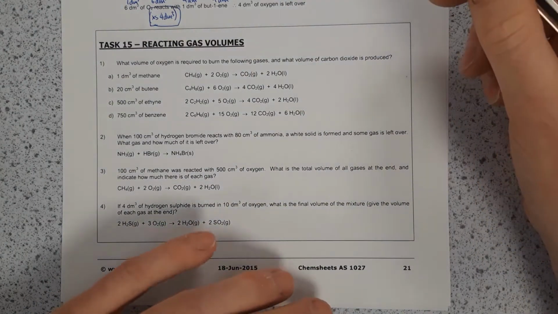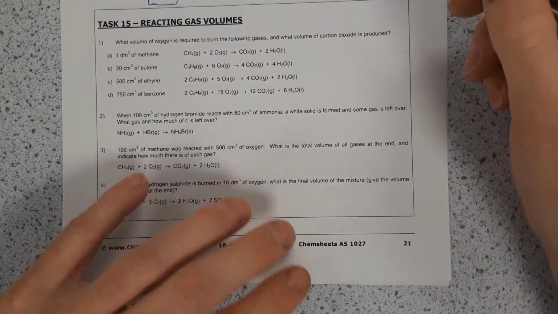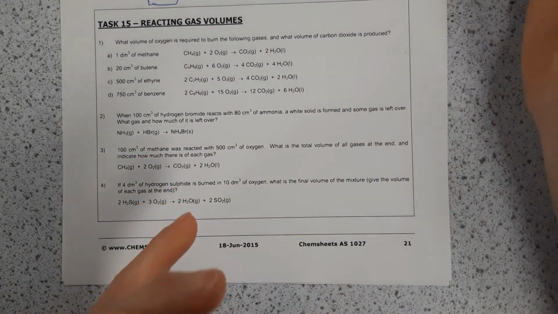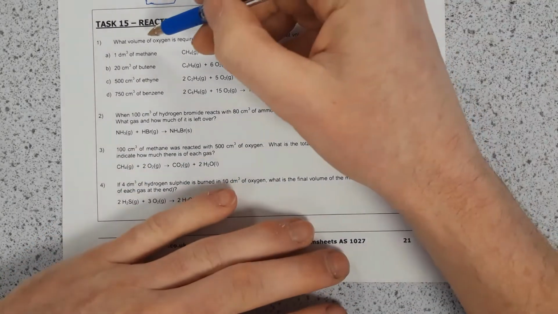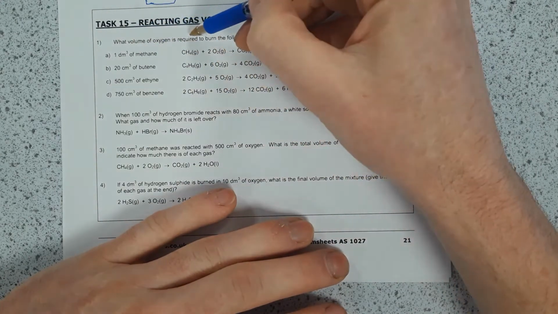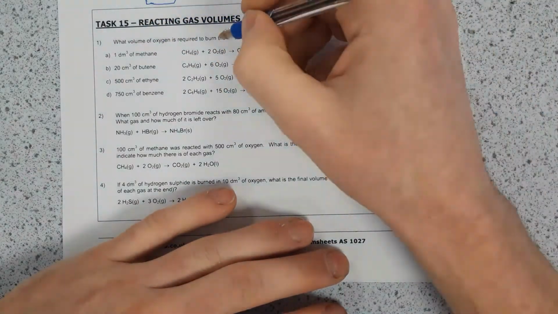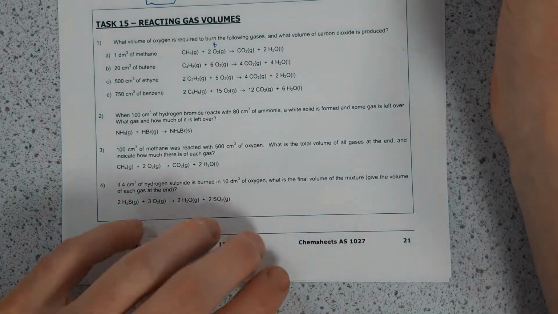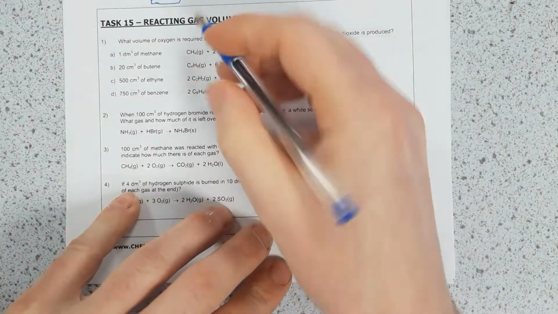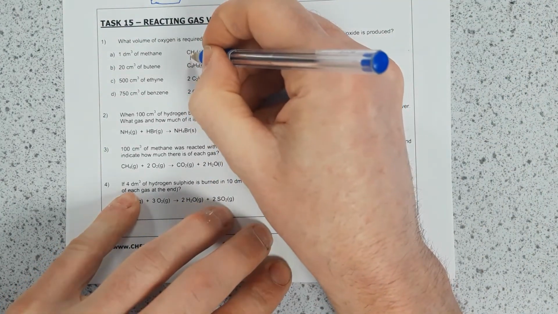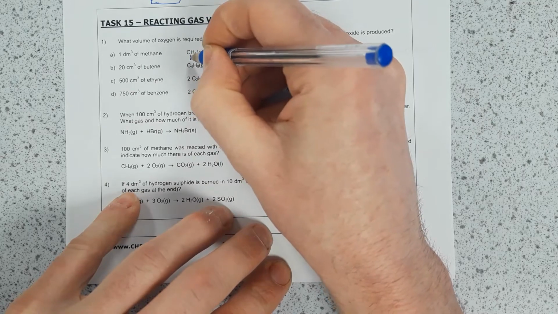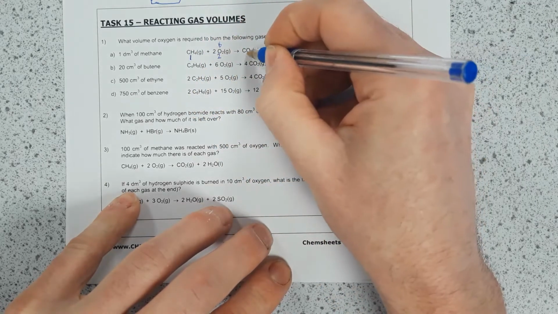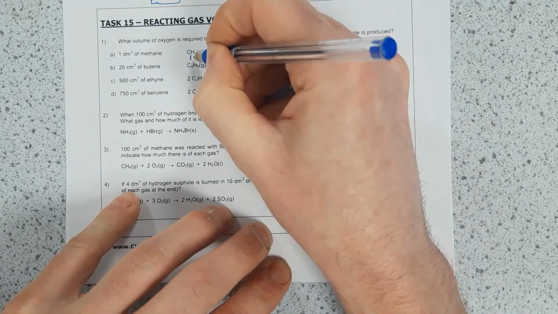All right, so assuming that you did pause the video, we're going to go through these answers now. In each of these questions, it says, what volume of oxygen is required to burn the following gases? So I'm bothered about the volume of oxygen. Right, so what do we know first? We know that one of these reacts with two of these to make one of these and two of these.